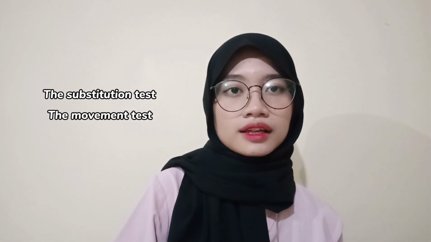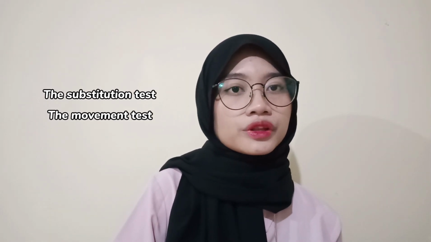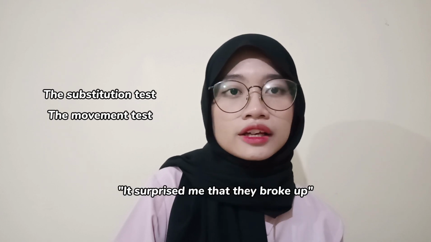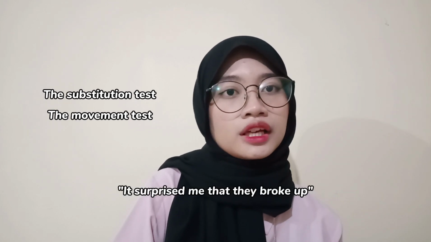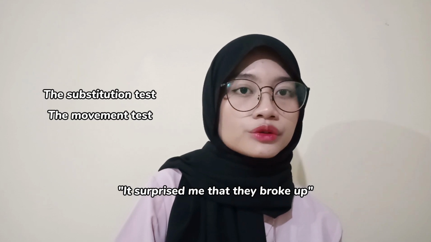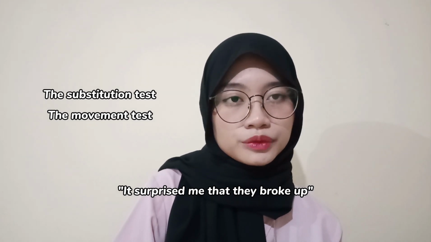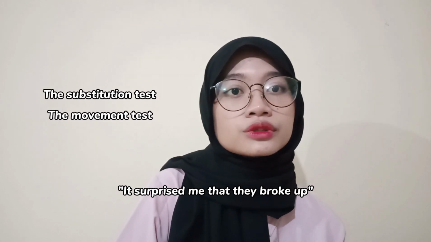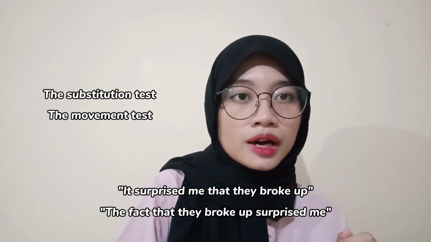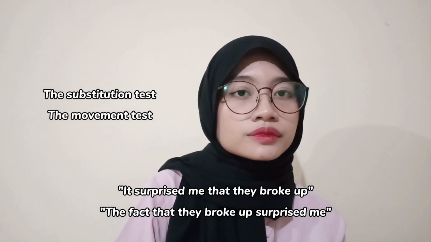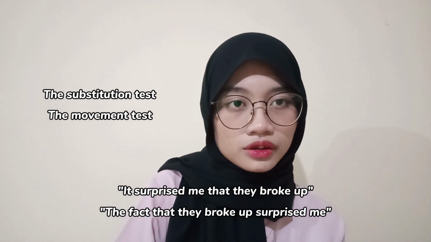The second one is the movement test. A piece of sentence can be moved around within the sentence. For example, we can use the sentence, it surprised me that they broke up. In the movement test, a certain part of the sentence moves around but doesn't change the initial meaning. So, the sentence will change to, the fact that they broke up surprised me. The words they broke up move from the end of the sentence to the middle.